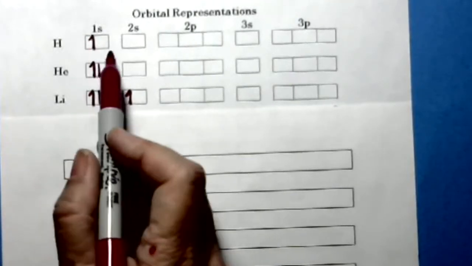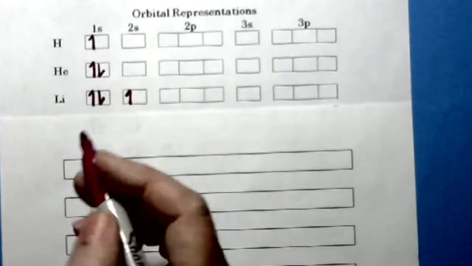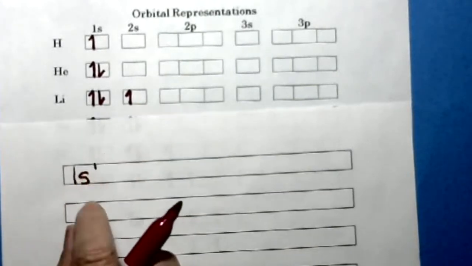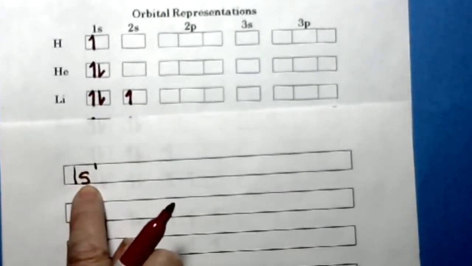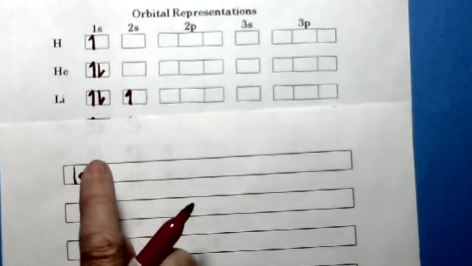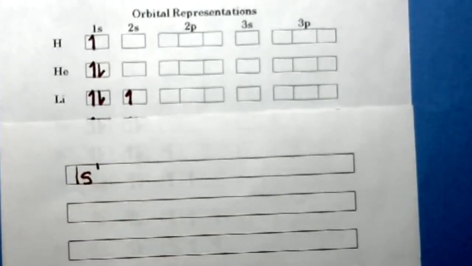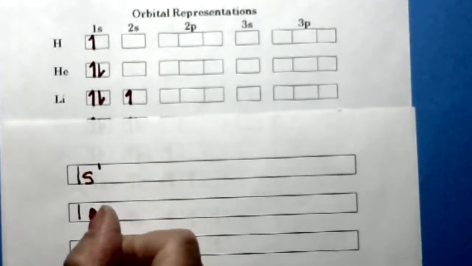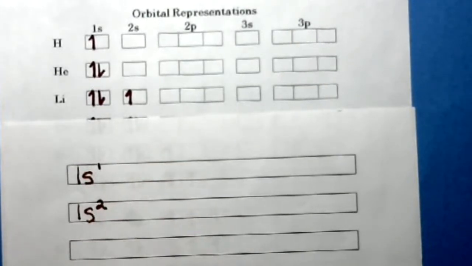So here we have an arrow or an electron in the 1s orbital. So I just say 1s1. So that represents the 1s orbital and 1 electron. So the superscripts are the electrons. Helium has 2 electrons in the 1s orbital, so I say 1s2. Lithium has 3 electrons, but they're not all in the 1s orbital. Only 2 can go in the 1s orbital, and then one of them is in the 2s orbital.